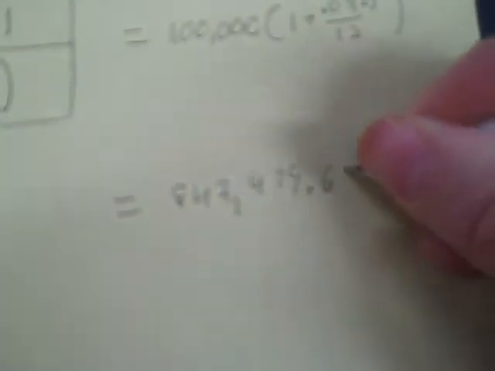Then the compound formula is 100,000 again times 1 plus 0.07125 divided by 12, and the power is still 360. So I punch that in: 100,000 times 1 plus 0.07125 divided by 12, raised to the power of 360. That's going to be $842,479.64.